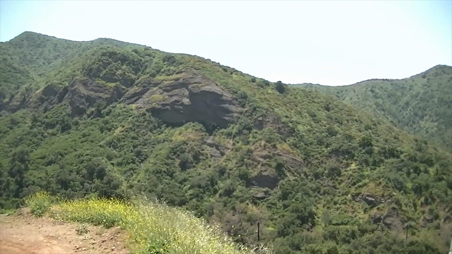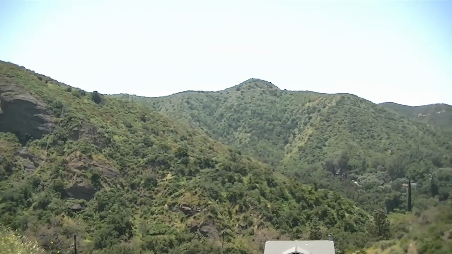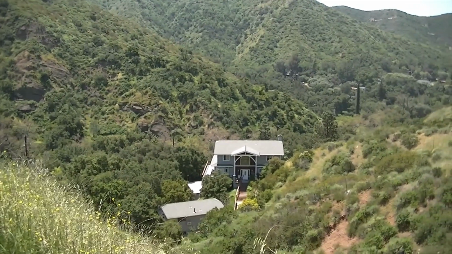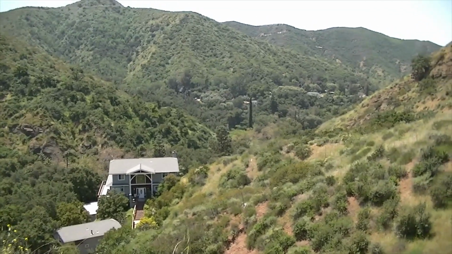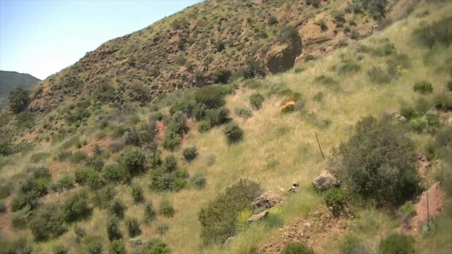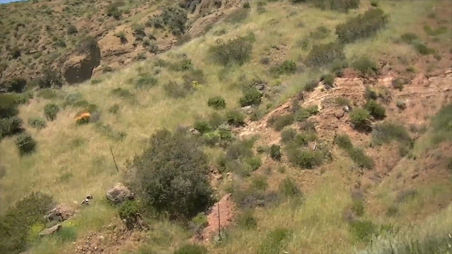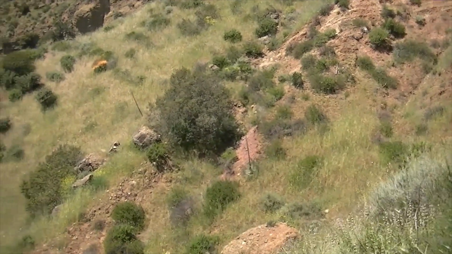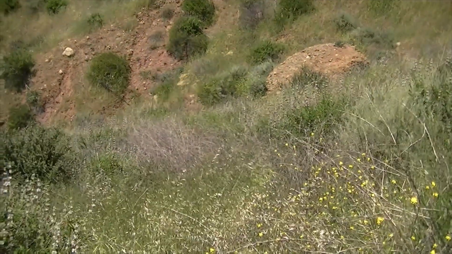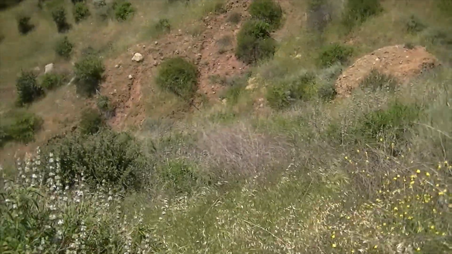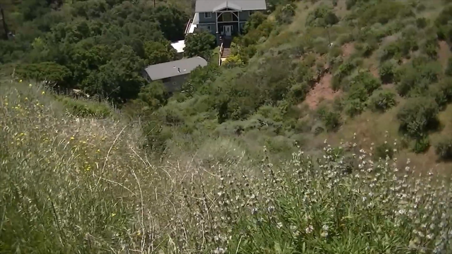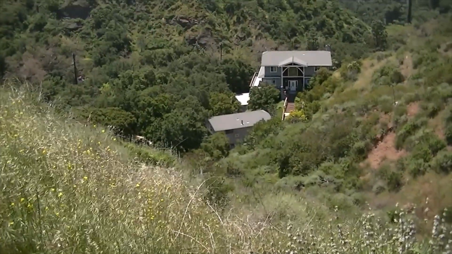So moving on to question number 10, we'll pan around here and give you a good perspective of what the setting looks like. We're going to move from red colored rocks to rocks that are not red, that are more green. So you can see some erosion. Look at the big boulder down there. As it rolls down this canyon, eventually that material is going to slam into those houses down there.